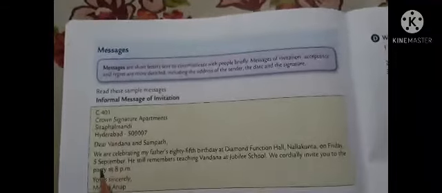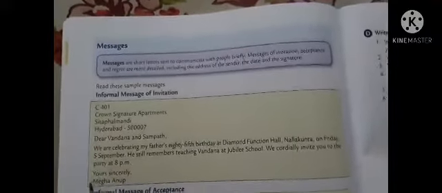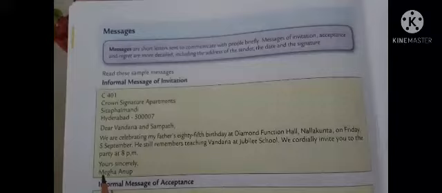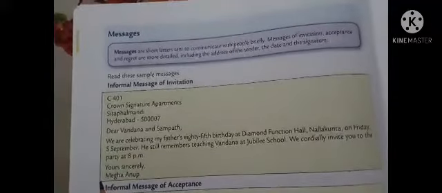So this way a message should be written and sent to the people whom we wish to send.